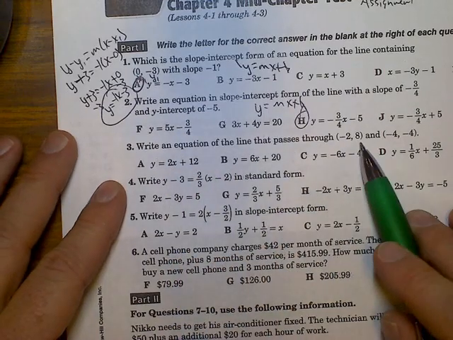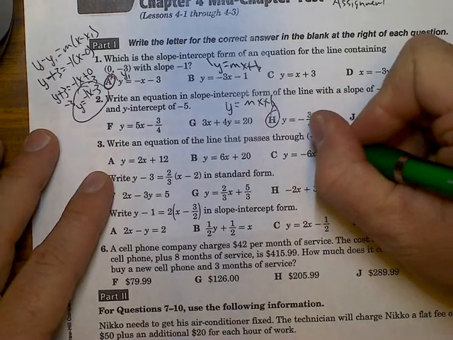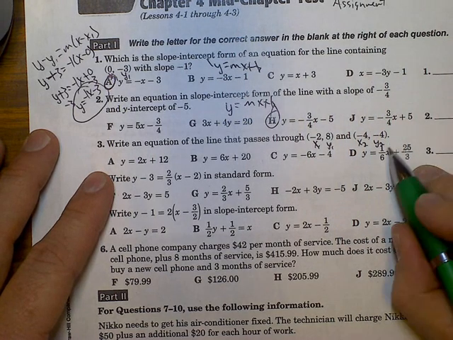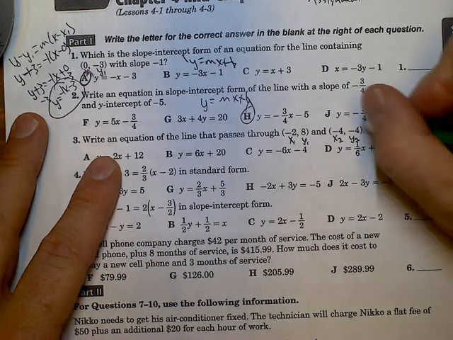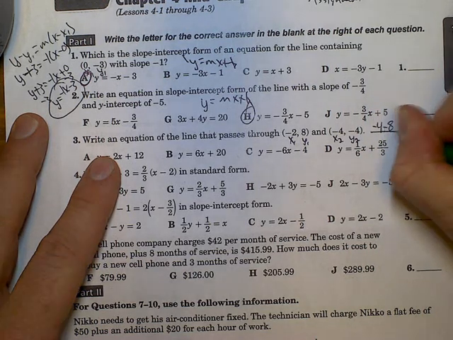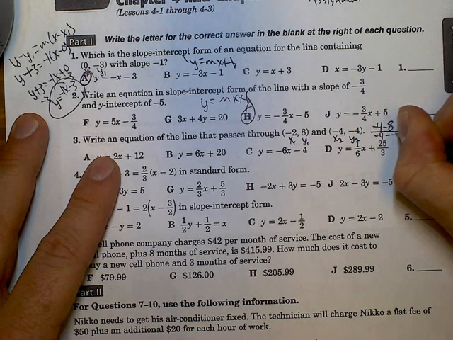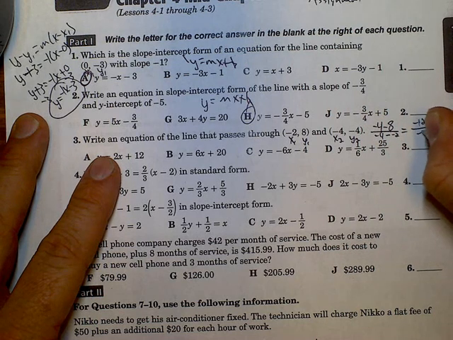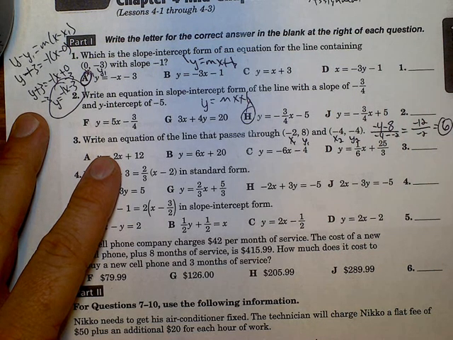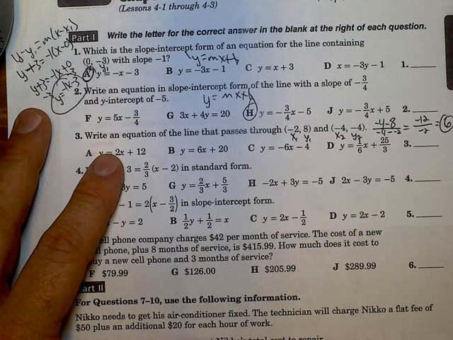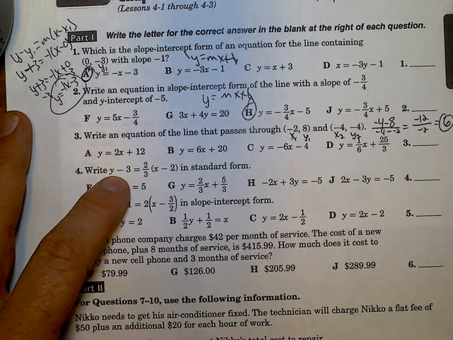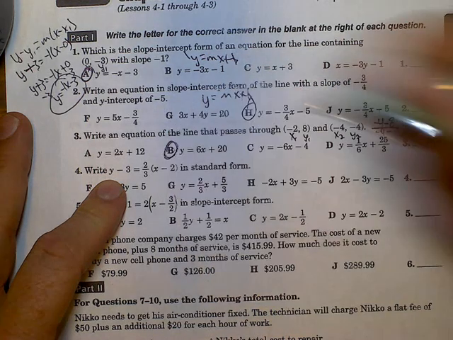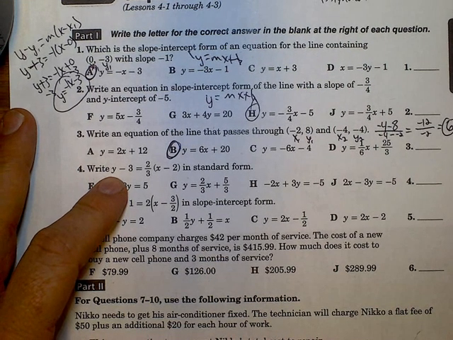Write an equation that passes through these 2 points. x1, y1, x2, y2. I have to find the slope first. So negative 4 minus 8 over negative 4 minus negative 2. That would be negative 12 over negative 2, which is positive 6. So my slope is 6. So if I know that my slope is 6, then I already know that it has to be b. b is the only one that has slope 6.